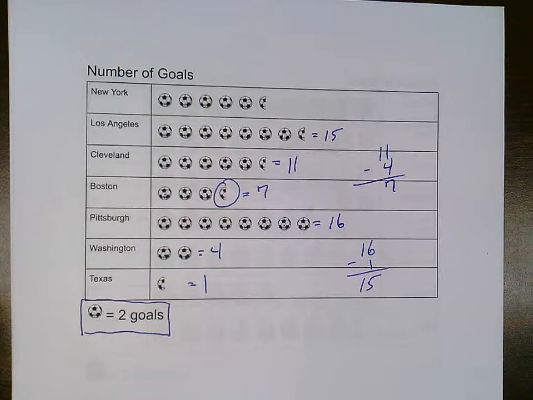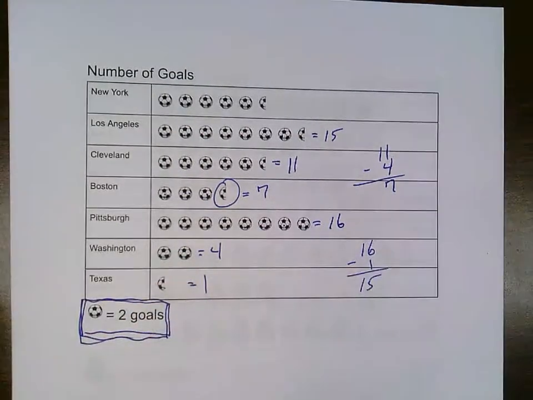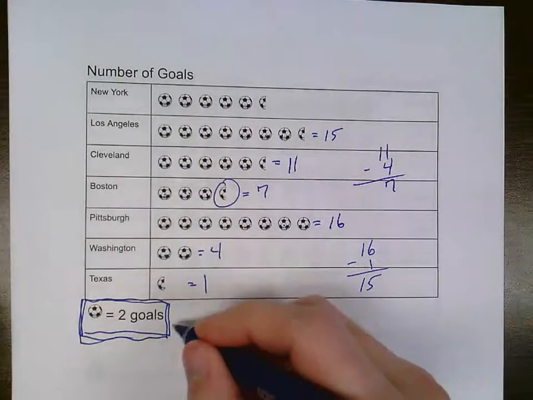So once again, a pictograph is a graph that's represented by pictures. Make sure you check out the key, because the key is not always 1 picture equals 2. Sometimes it's a picture equals 5, sometimes it's a picture equals 10, sometimes it's a picture equals 1. And that's why you always need to make sure you check out the key.